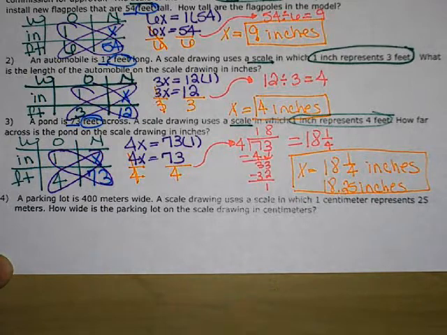Let's look at number 4. A parking lot is 400 meters wide. A scale drawing uses a scale in which 1 centimeter equals 25 meters. How wide is the parking lot on the scale drawing in centimeters? You know what? I think you should try this one by yourself.